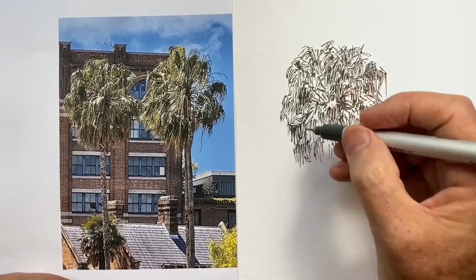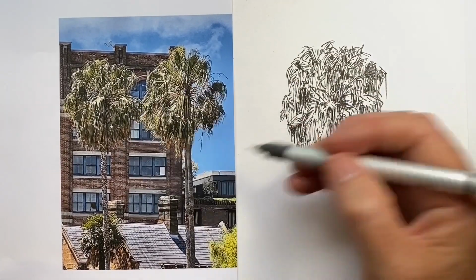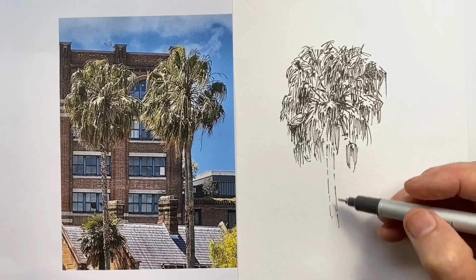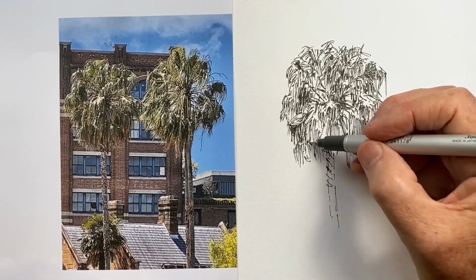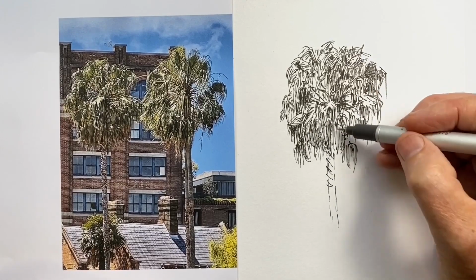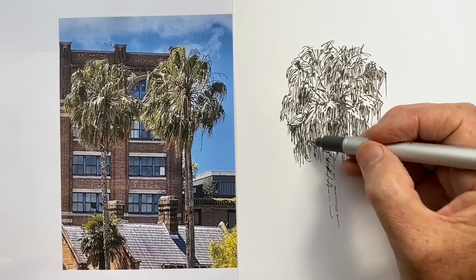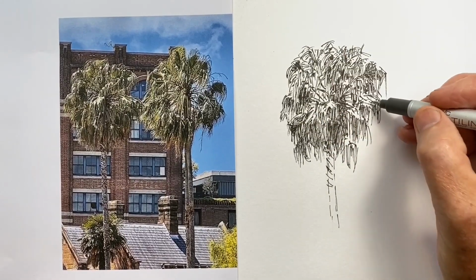And now I'm also starting to think about tonal values, about dark and light. I probably didn't quite establish the darks as dark as I would have liked looking back now. I'm also trying to capture the texture of the trunks. Always avoid doing two straight lines for the trunk on a palm tree such as this, unless that really is the silhouette, unless that really is the profile.